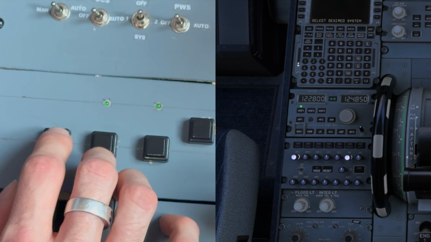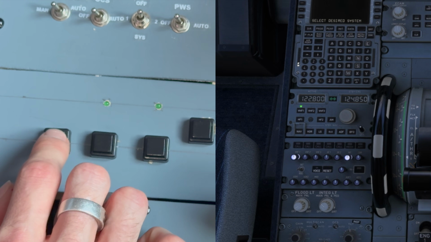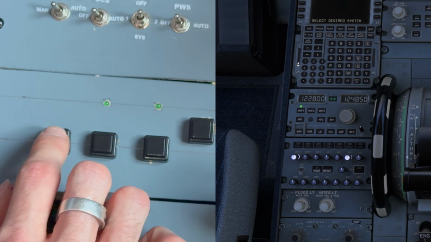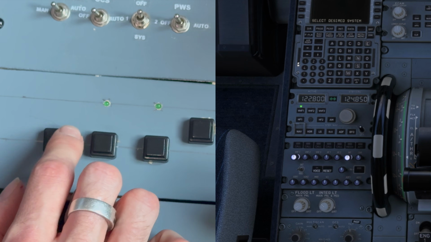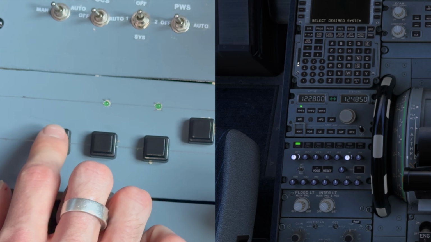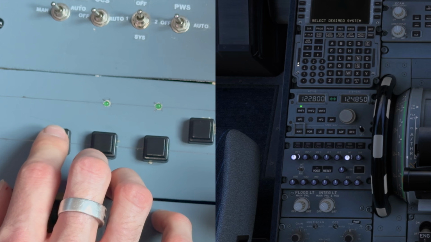So the next one is the reset button, and I've programmed this so when you hit reset, it also puts VHF1 back on the primary call. So we want the reset button to indent and the VHF1 call to illuminate. So we press that. There we go. That's perfect. So pressing it illuminates that, and taking it off, pressing it again turns it off.